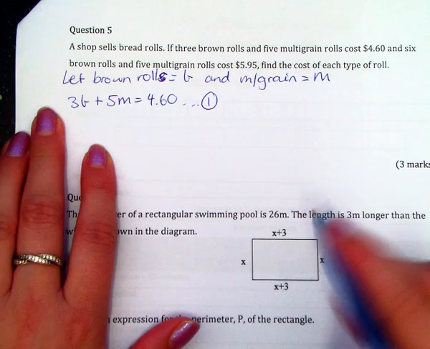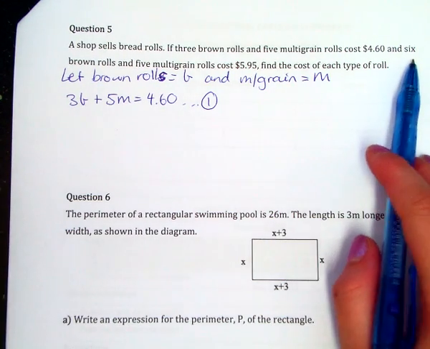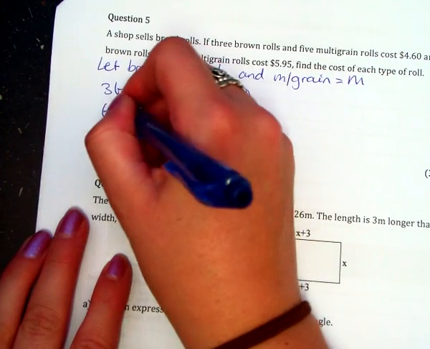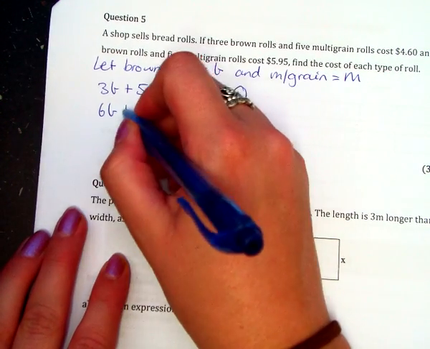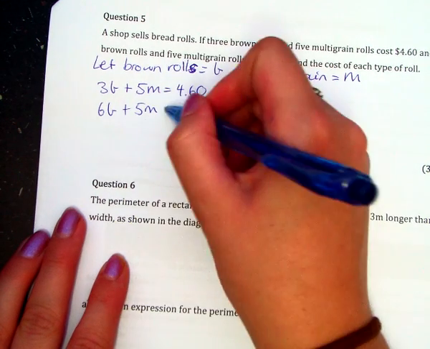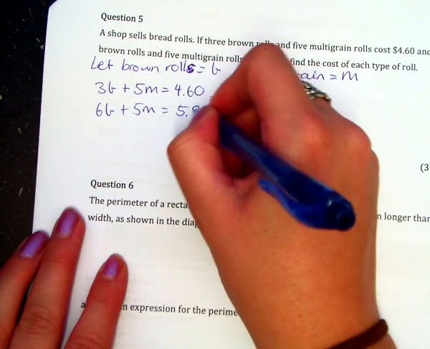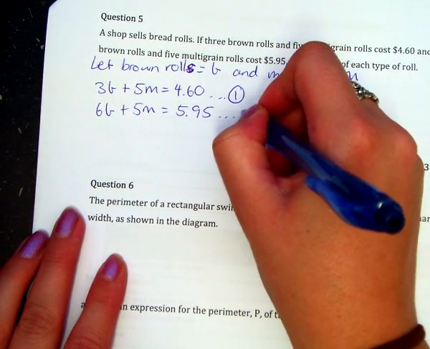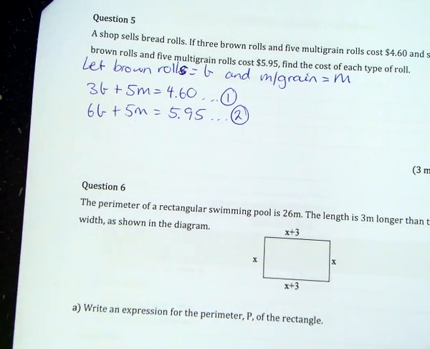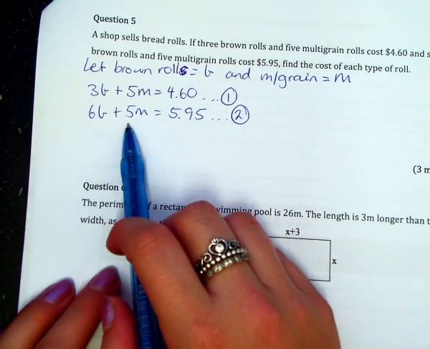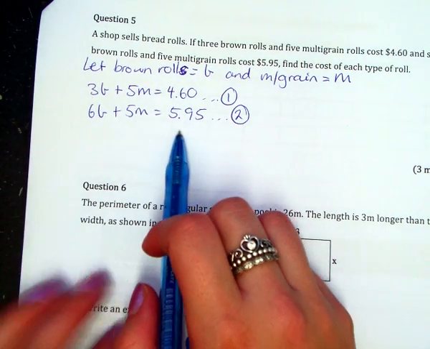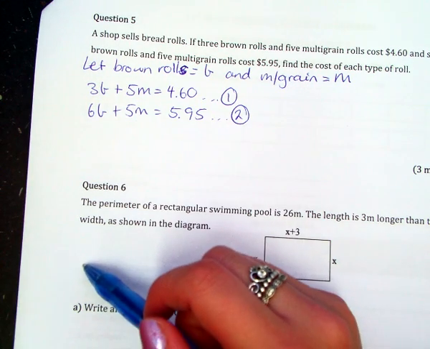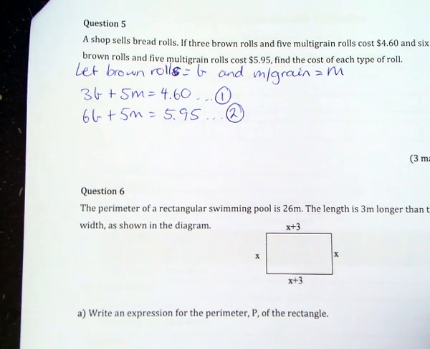Our second equation comes from the second bit of information. That's 6 brown rolls and 5 multigrain rolls cost $5.95. That forms our second equation. 6 brown rolls plus 5 multigrain equals $5.95. We need to find the cost of each type of roll.